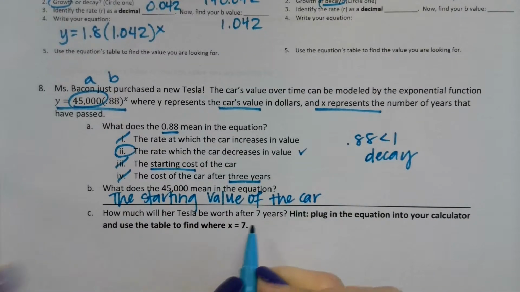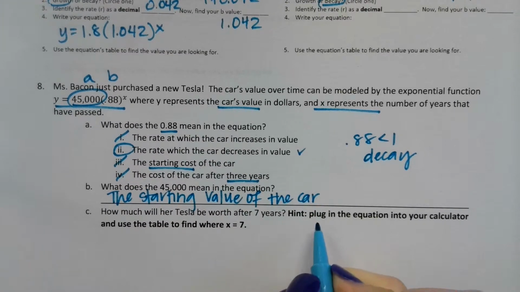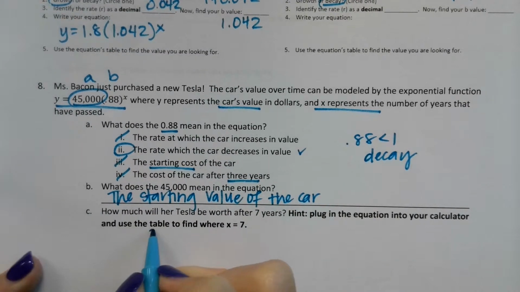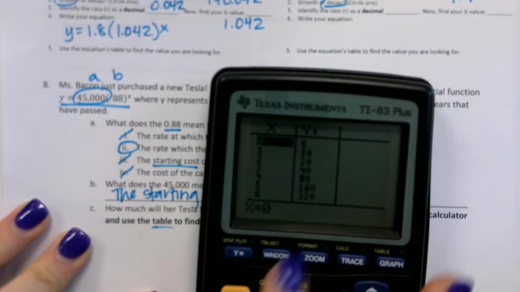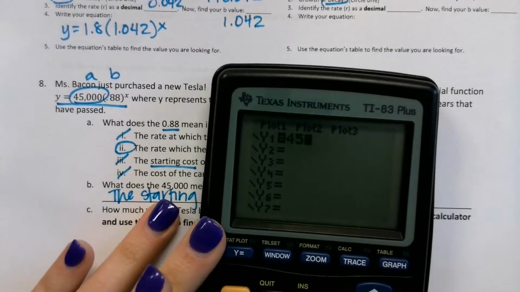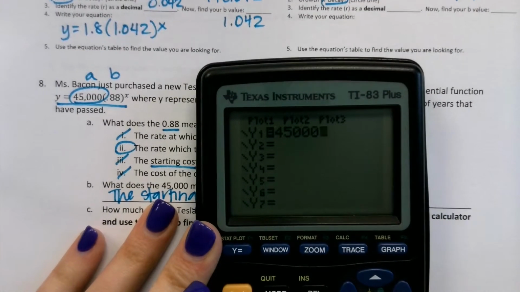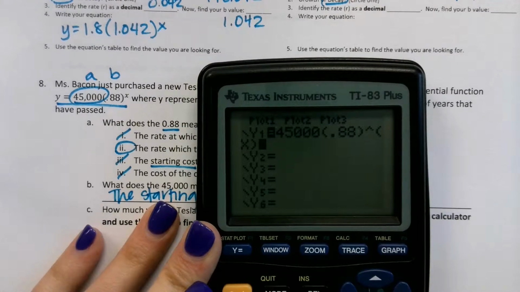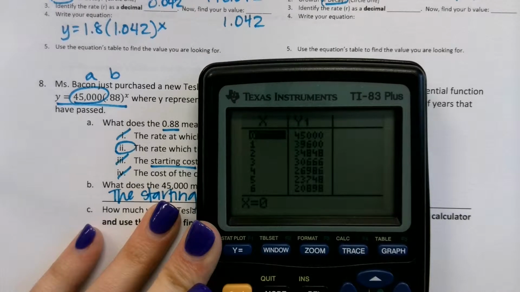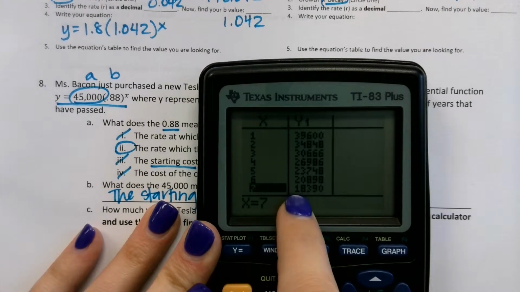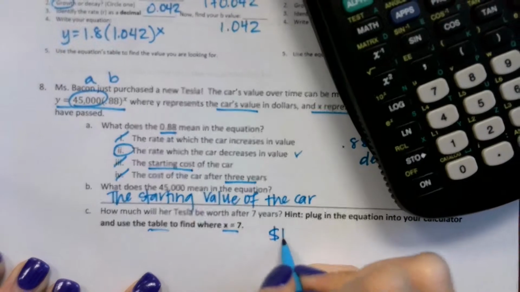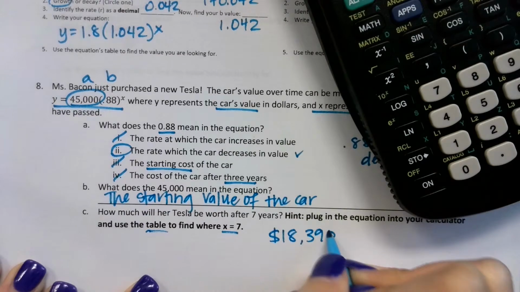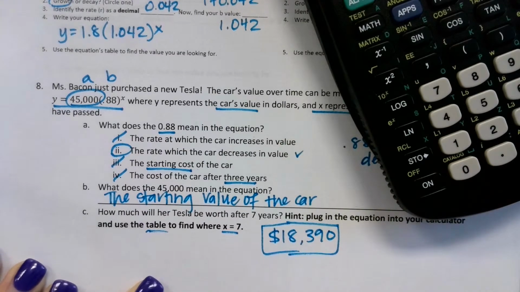How much will her Tesla be after 7 years? We're going to plug the equation into our calculator and use the table to find where x is 7. So going into y equals 45,000 times 0.88 to the x. Make sure you put your x in parentheses. Second table, when x is 7, y is 18,390. Excellent.